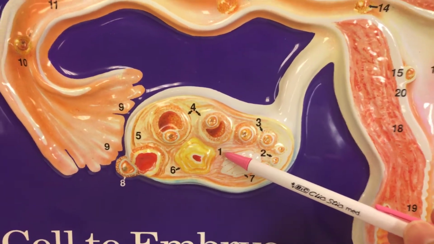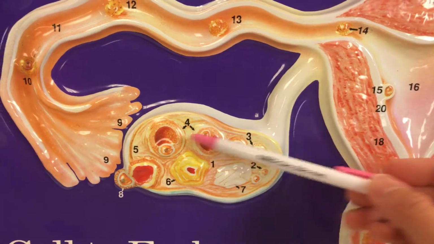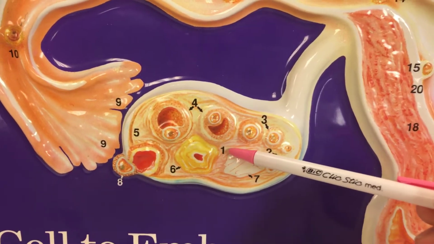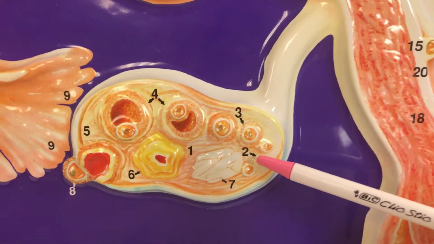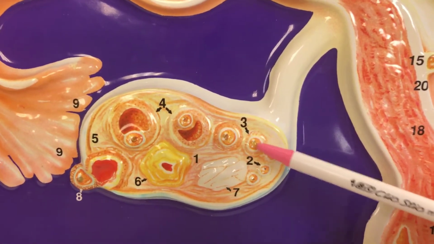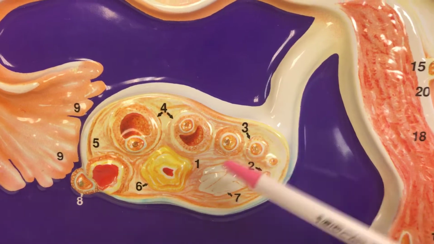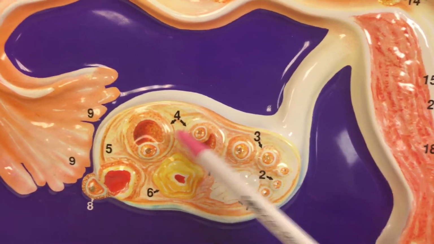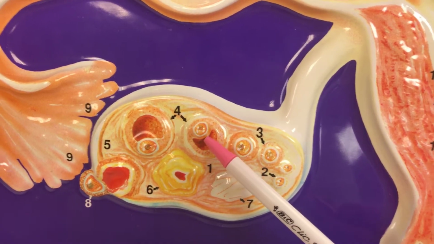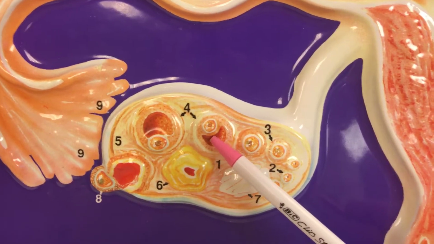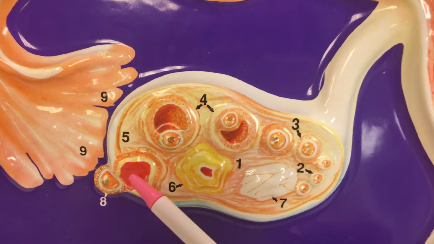And then the numbers. Number one is the ovary. Basically, it's this whole structure. It's the ovary, but the number is right there. Two is the primary follicle. Three is the secondary follicle. Four, these are mature follicles. So that's a mature follicle.